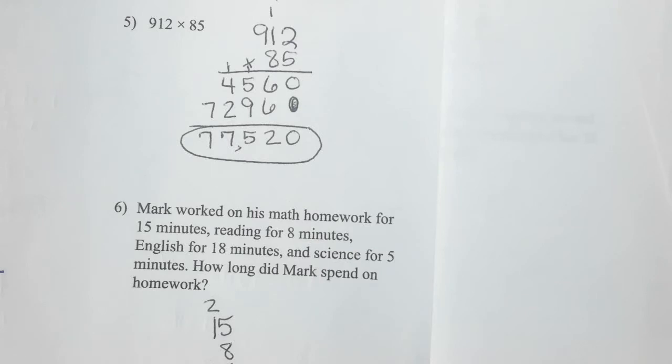We've got 912 times 85. Okay, so I'm going to start with just the 5. I'm going to do 5 times 2, and I get 10. Okay, now I'm going to do 5 times 1 is 5, plus 1 is 6, and then 5 times 9 is 45. Yes. So we good on that row? How I got that row? Yeah? Okay.